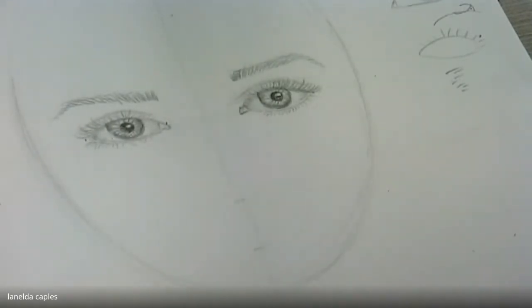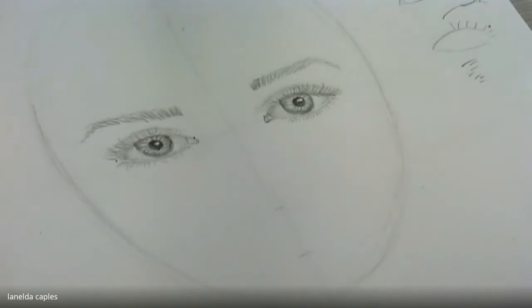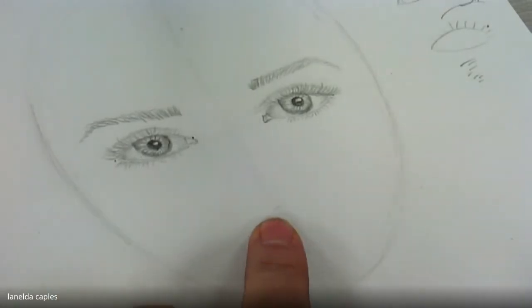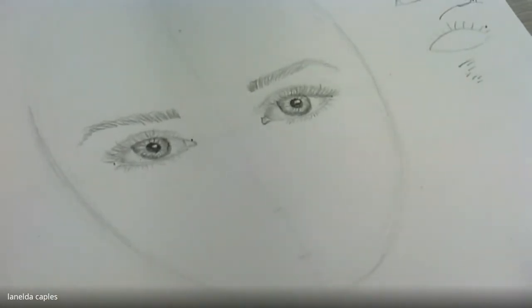Okay, here we are back. We're ready to start working on our nose. Now, you will have your place marked where you're planning on putting your nose.